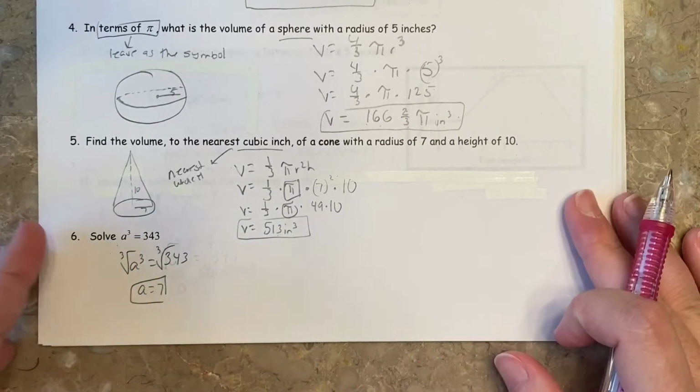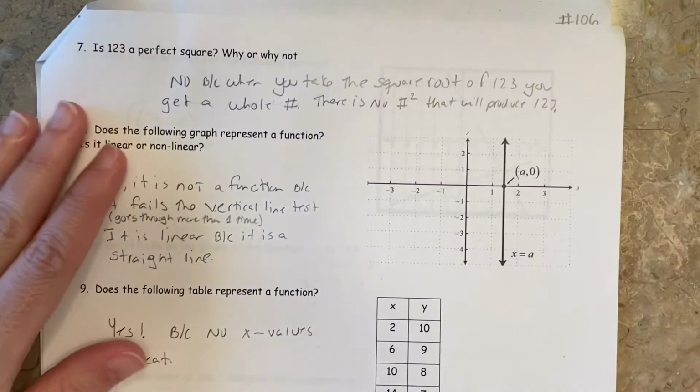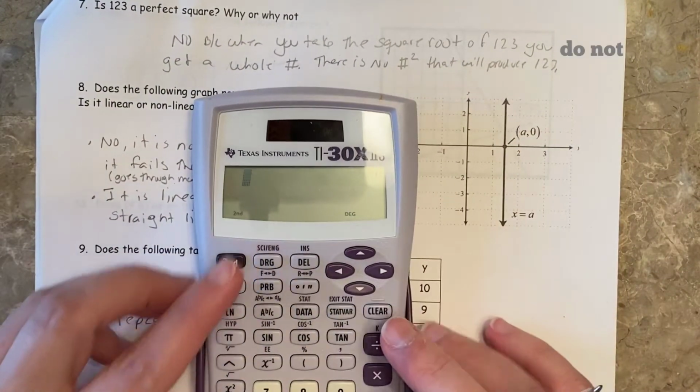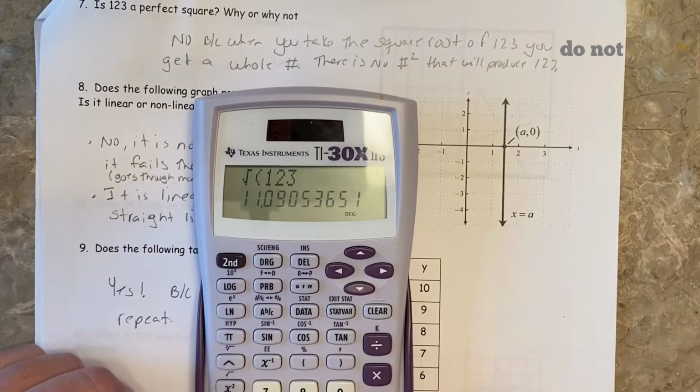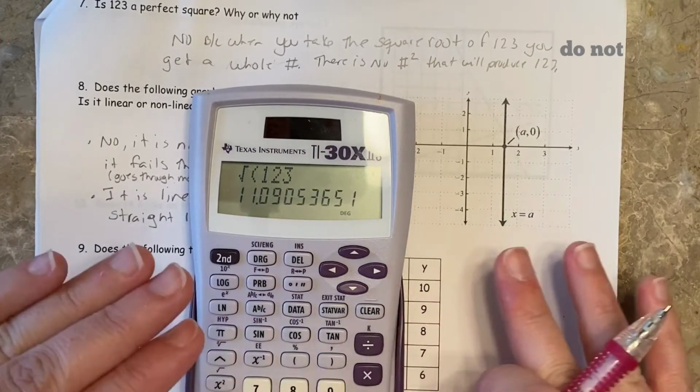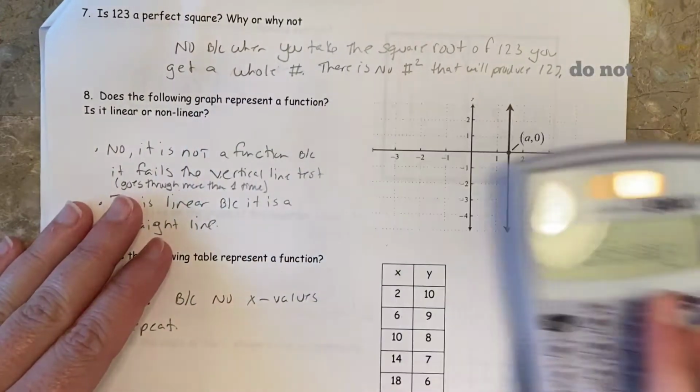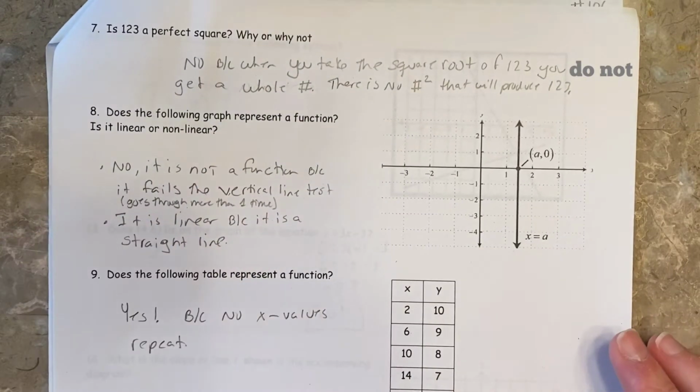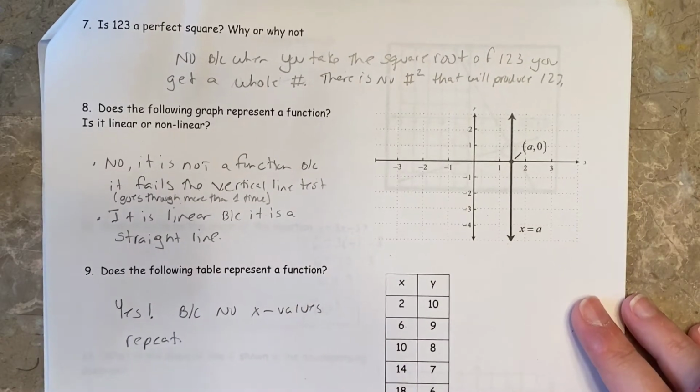Okay, for number 6, remember 3-second caret. 3-second caret should give you a 7. Okay, number 7, if you take the square root of 123 in the calculator, you'll notice you do not get a whole number. That means that 123 is not a perfect square. You can't think of a number that times itself will give you 123, so no good.